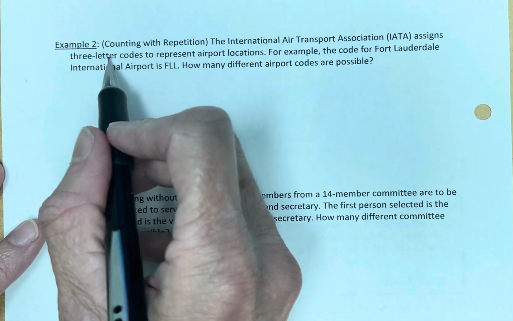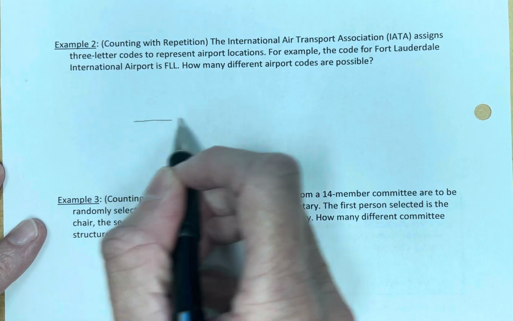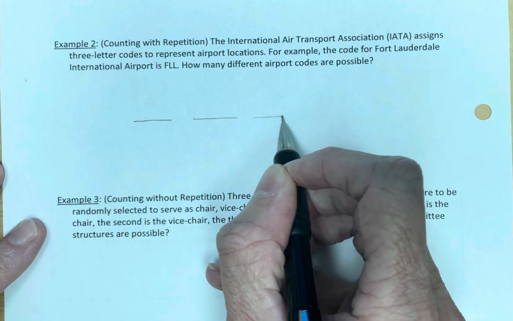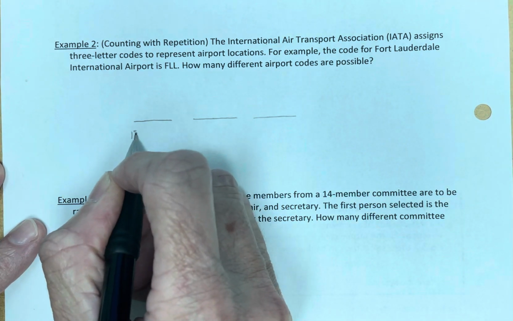Well, they are 3-letter codes. So again, I like to use underlines, and this would be the first letter.